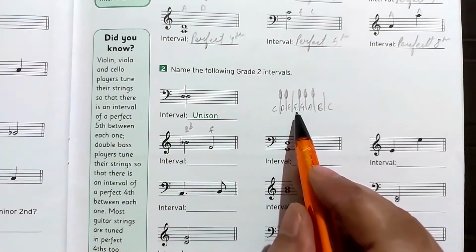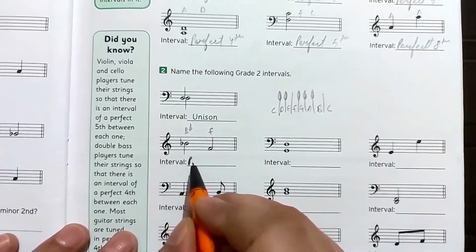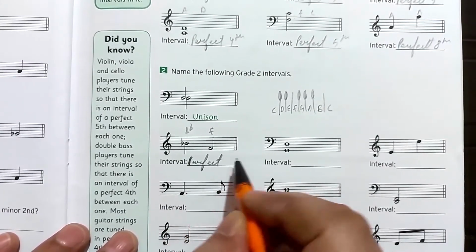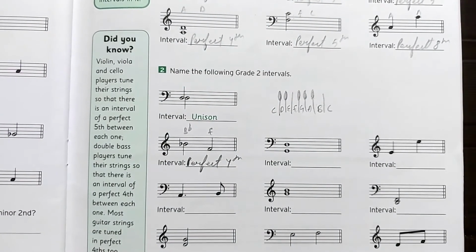So you can see from F to B flat is 5 semitones. This is our perfect fourth. Okay, now next one we move.